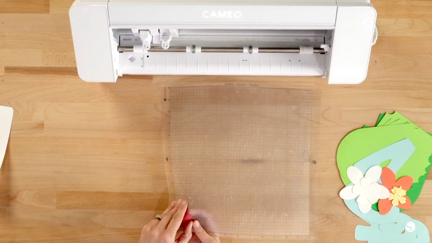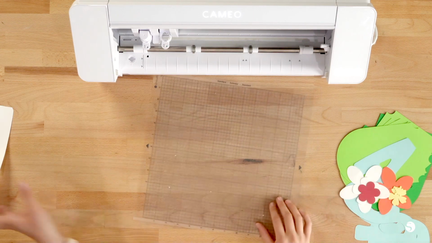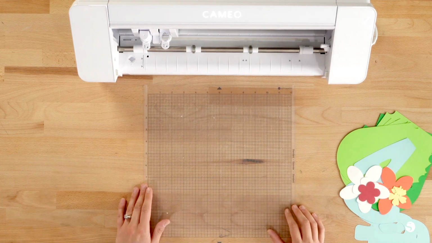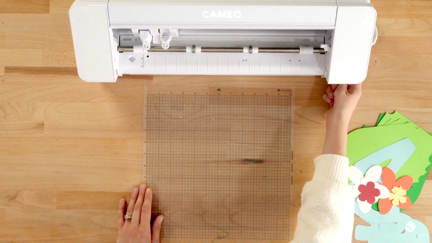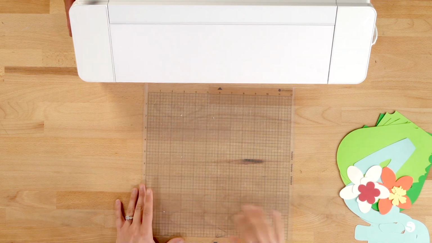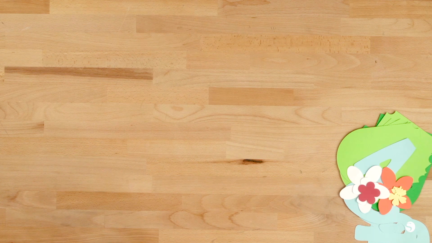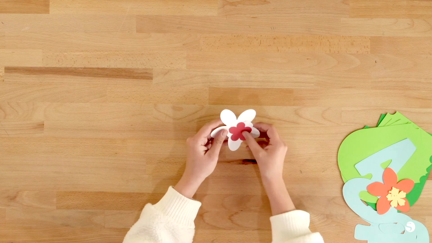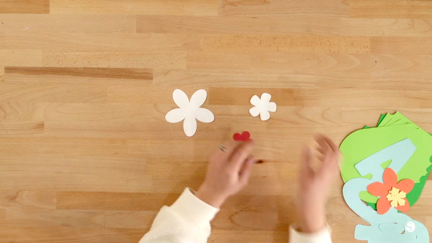So now we have all of our pieces cut, so now we get to do the fun part of assembling our banner. So I'm just going to go ahead and turn off my machine now because we're not cutting anything else, and I'm going to gently pull the cover to close it. The first thing that we need to do to assemble our banner is put together all of our pieces for our flowers. So I'm just going to lay out our pieces here.